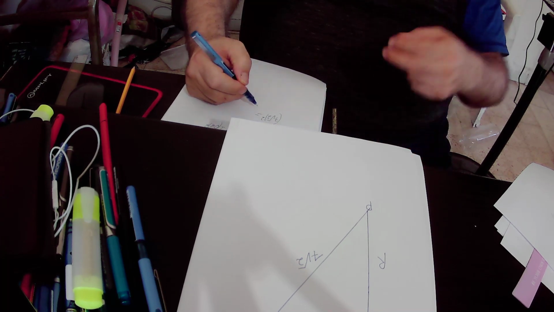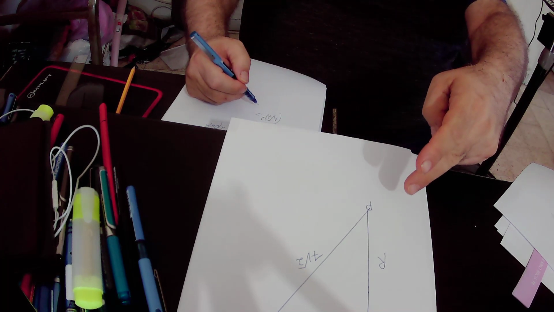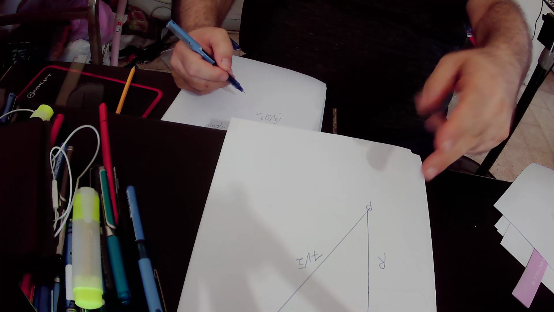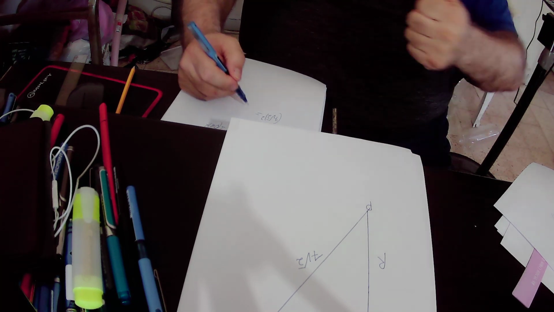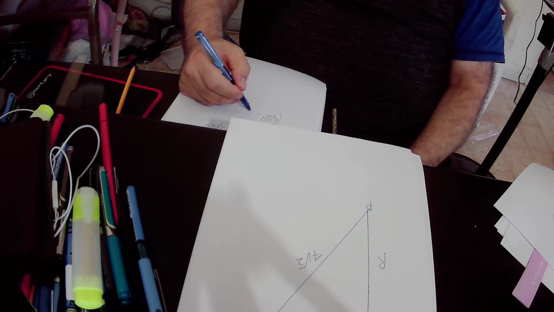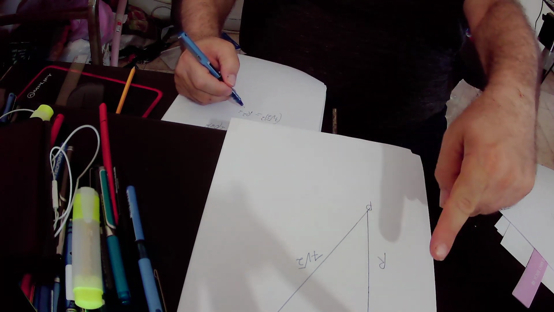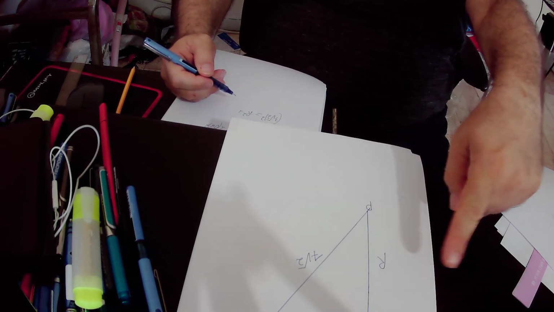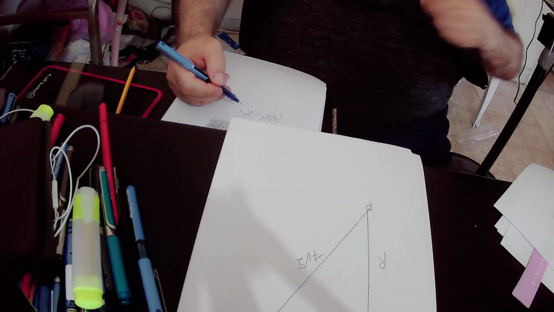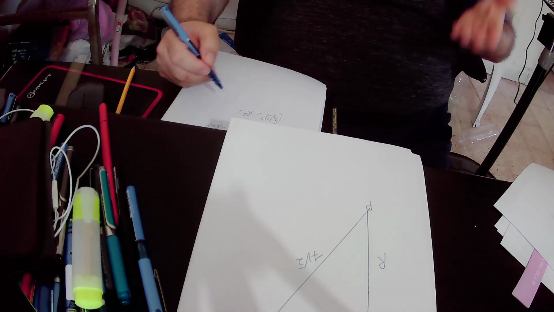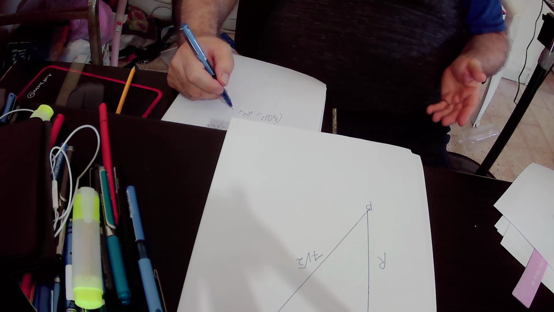It equals PO square, but we know that PO equals R, so we can substitute PO by R. But we know that OQ equals R, so we can substitute OQ by R. So it will be R square.